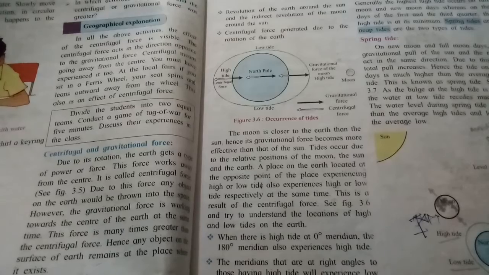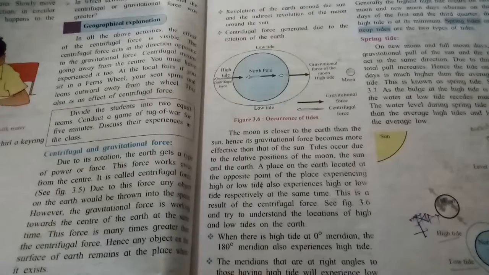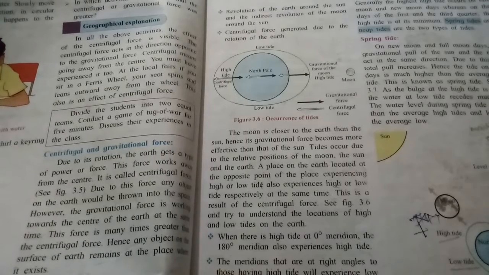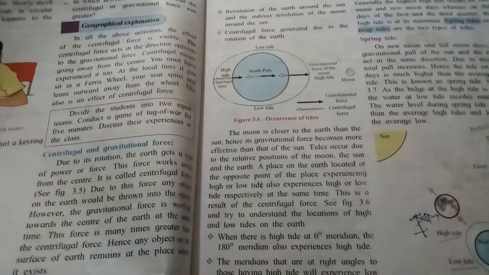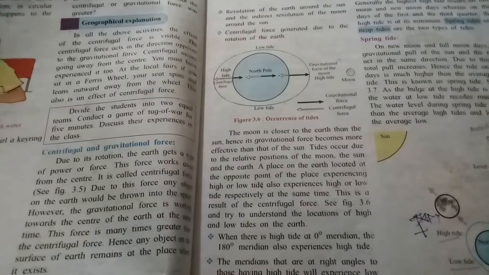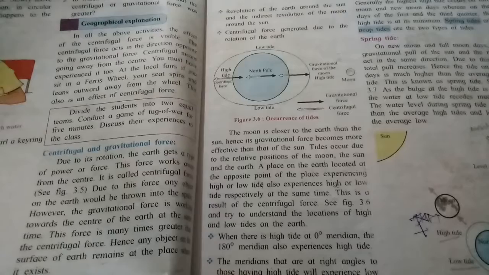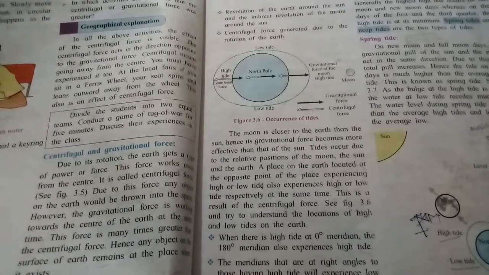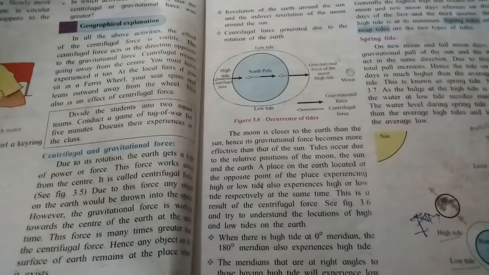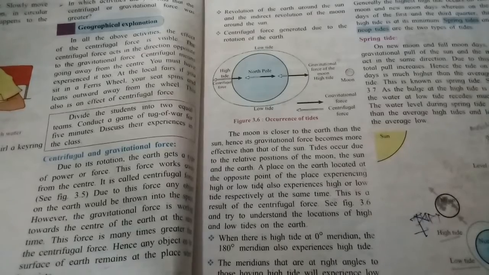Can you see the diagram? When you see the gravitational force coming toward the opposite side, over there you will find the high tide. But when it is moving to the right hand side, over there also you will see centrifugal force. Centrifugal force is where the high tide is also taking place, and where the high tide is taking place, over there the low tide will also take place. There will be the north pole where the pressure of the water will not be more.